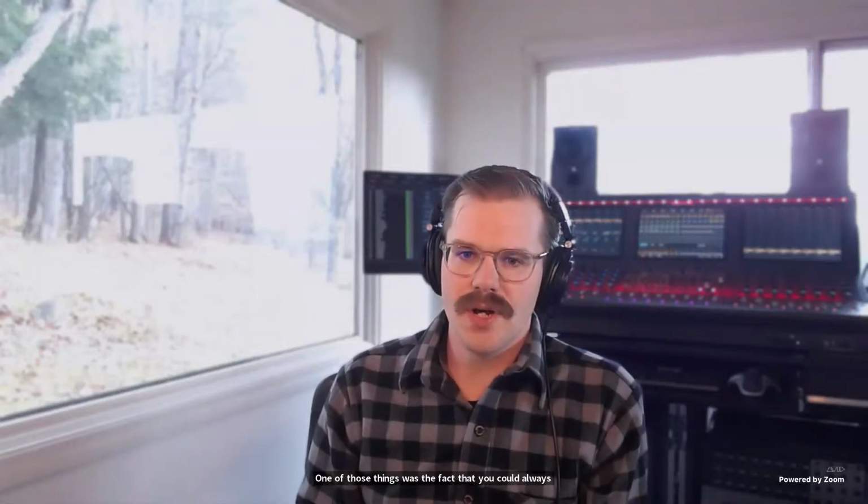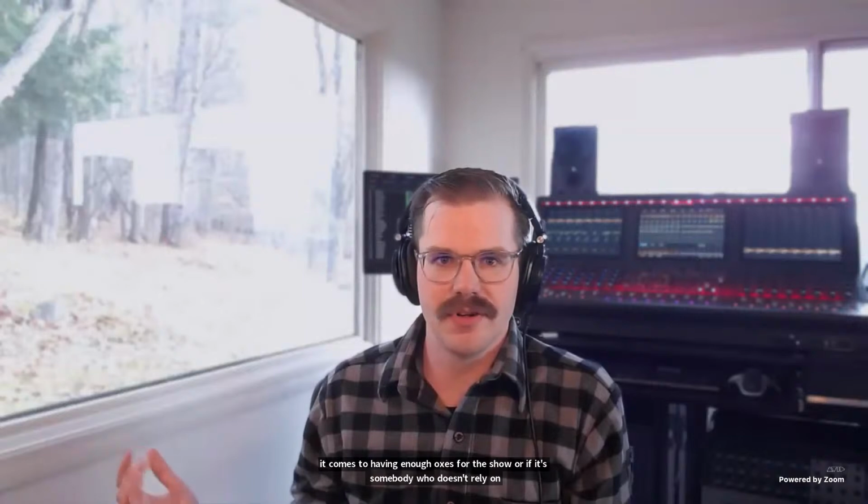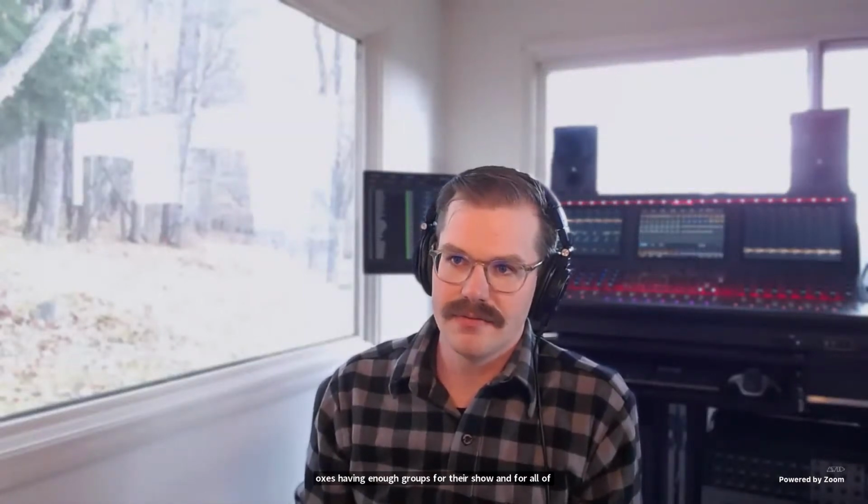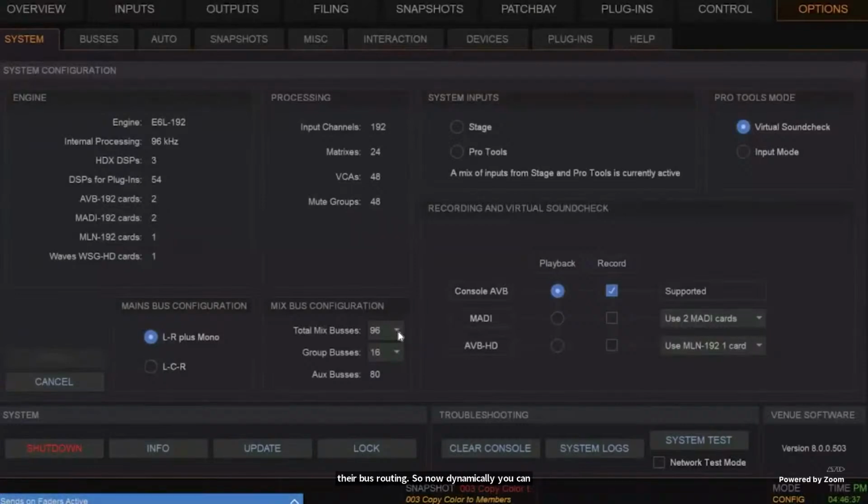One of those things was the fact that you could never have less than 8 auxes or 8 groups, which on smaller engine format sizes could hamper a user when it comes to having enough auxes for the show, or if it's somebody who doesn't rely on auxes, having enough groups for their show and for all of their bus routing. So now dynamically you can have all of your available mix buses be groups or all of them be auxes. It's completely up to you.